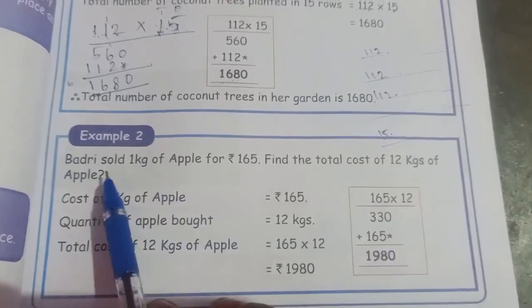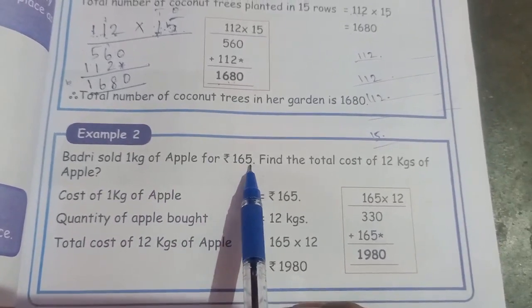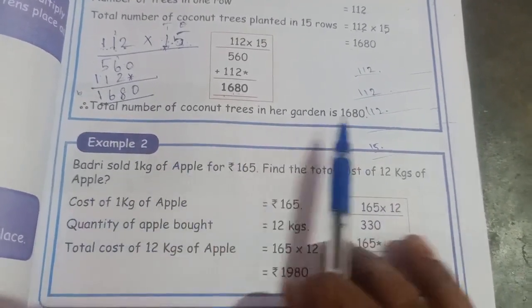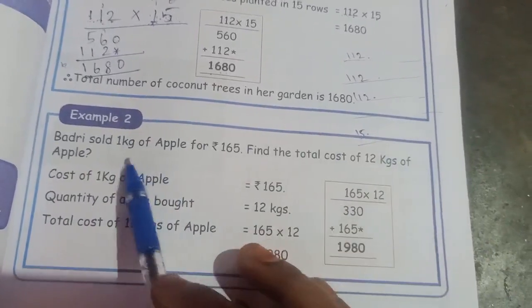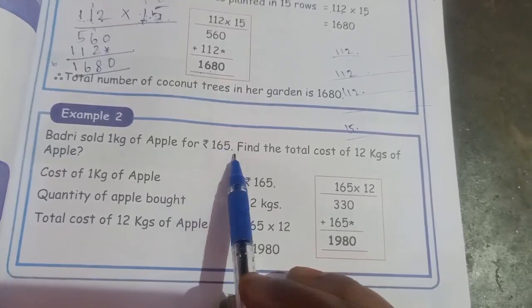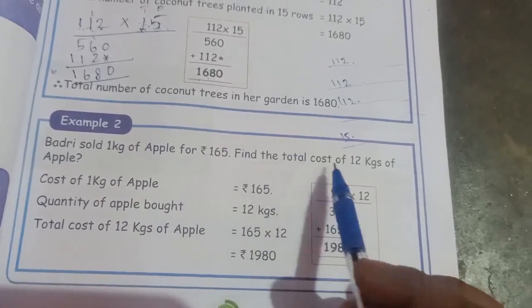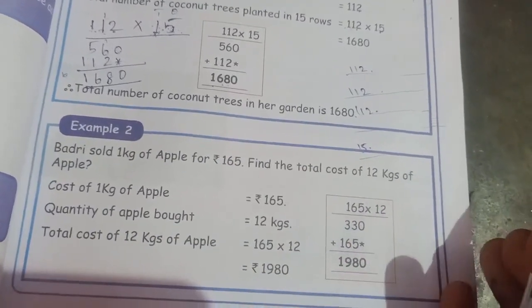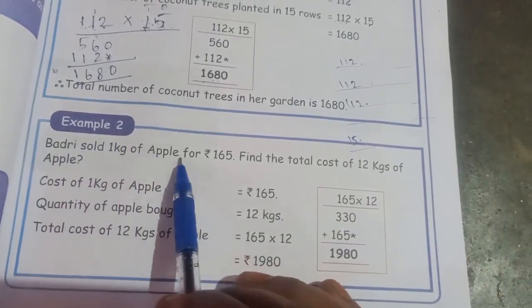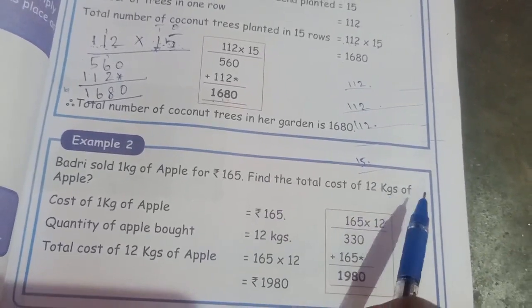See the second example, ma'am. Badri sold 1 kilogram of apple for 165 rupees. Find the total cost of 12 kilograms of apple. Okay, see, Badri sold apples. For 1 kg, how many rupees? 165 rupees. Okay, 1 kilogram apple is 165. That means 12 kilograms of apple is how much rupees? That is our question. Badri sold 1 kilogram apple for 165 rupees. Find the total cost of 12 kilograms of apple.